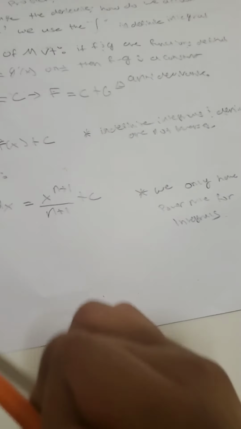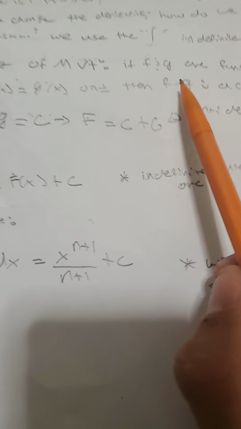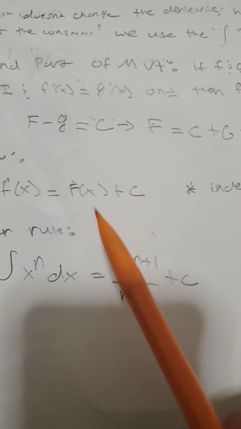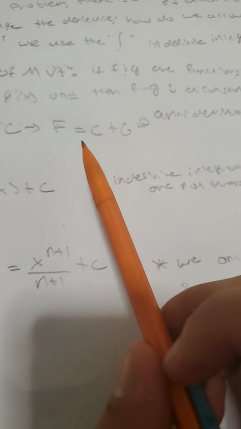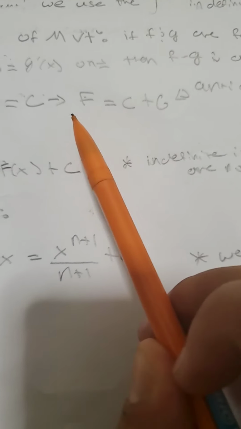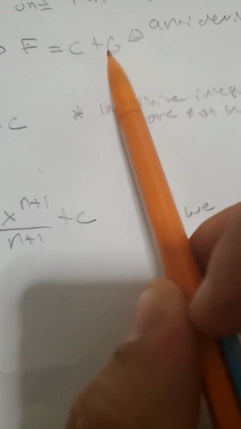If f and g are functions defined on an interval, and the first derivative of f of x is equal to the first derivative of g of x, and if this is true, then f minus g, so the functions subtracting each other, is a constant. So f minus g is equal to C. We can see here that a given function is equal to a constant plus the antiderivative.